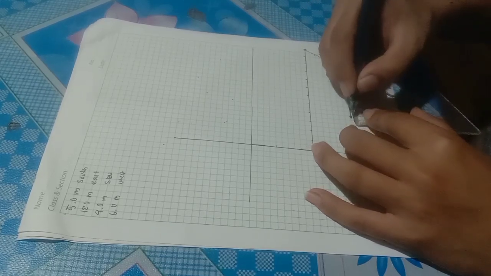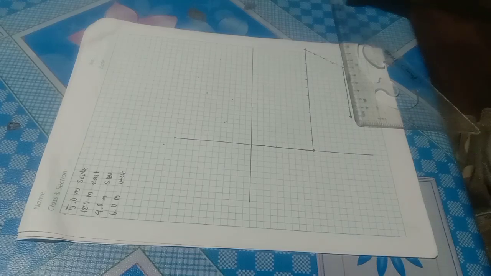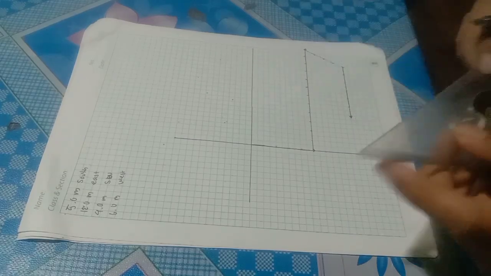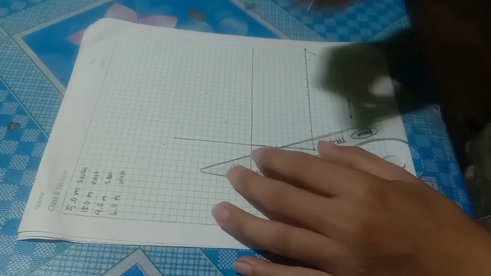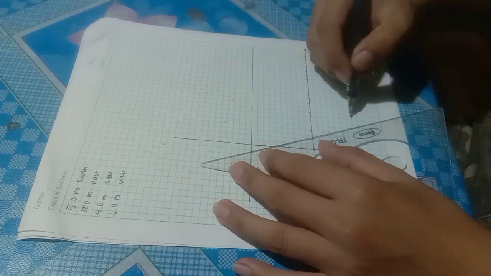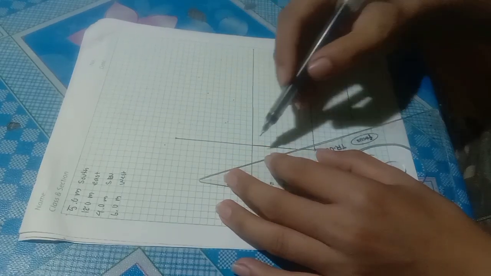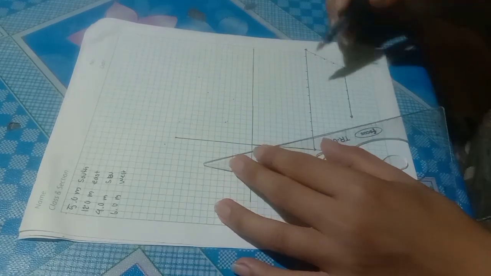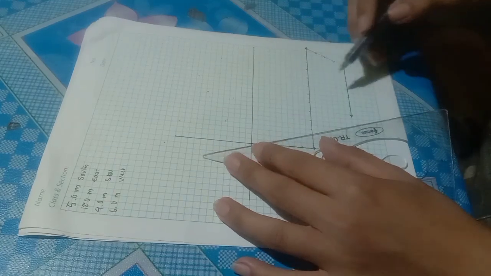Now we're gonna find the resultant force. We just need to connect the starting line and the ending line, or let's just call it the tail and the head of the first and the last.